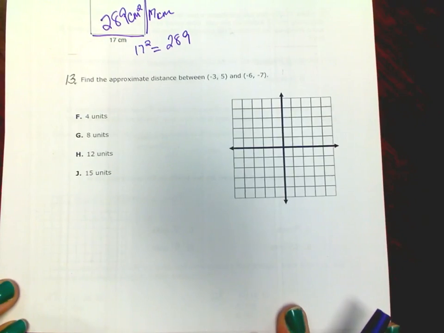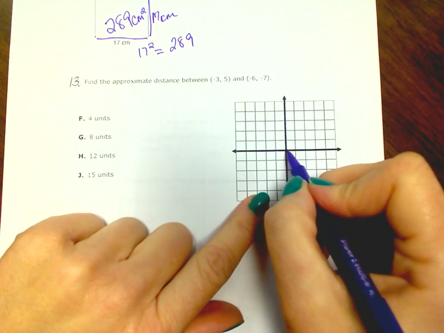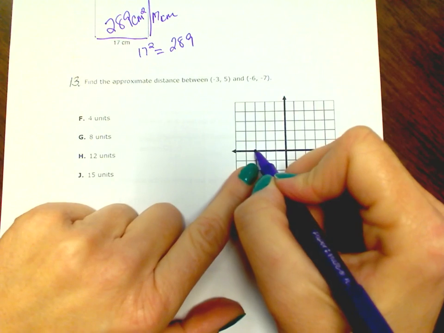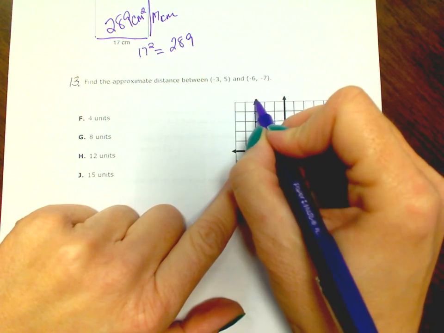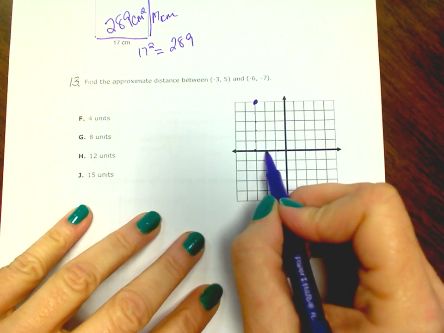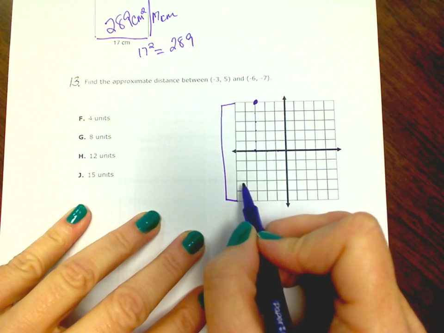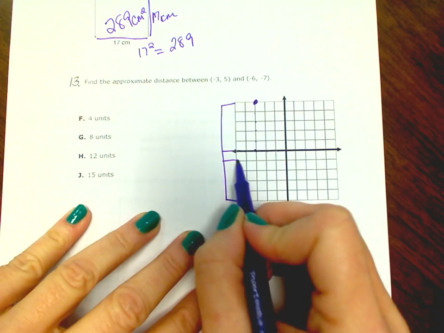Number 13. Find the approximate distance between (-3, 5) and (-6, -7). So we have to plot them. So -3, then 5: 1, 2, 3, 4, 5. And -6, -7. I'm not an artist, but let's just add on here.